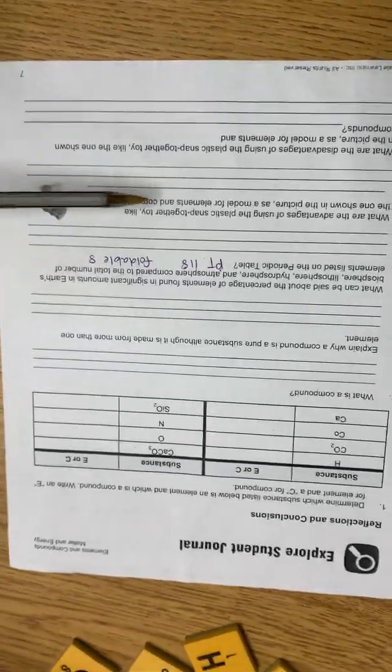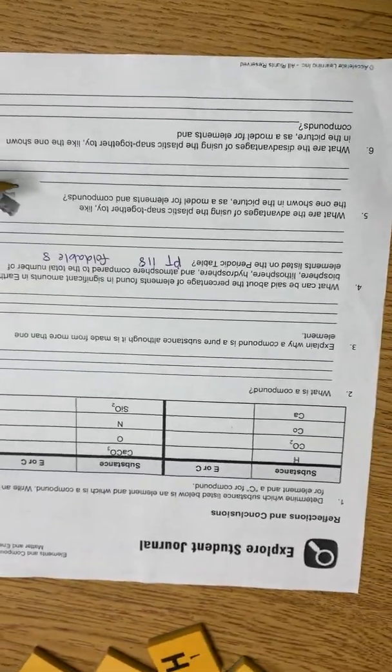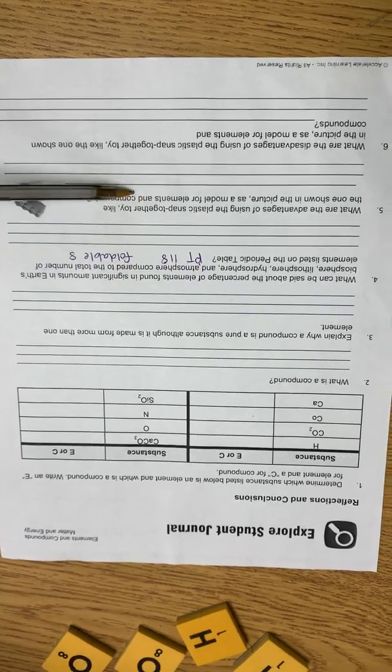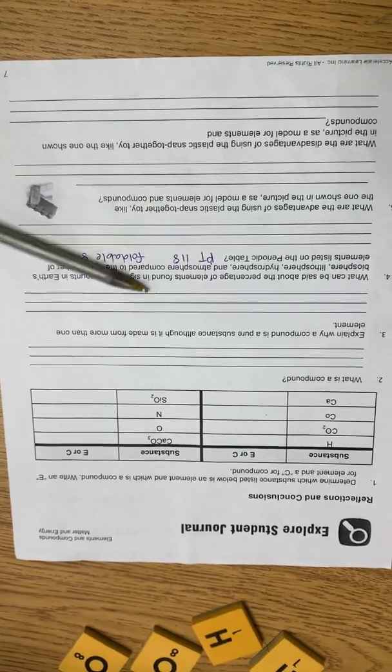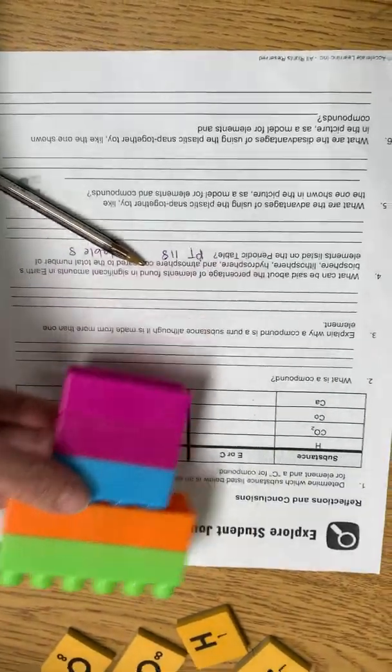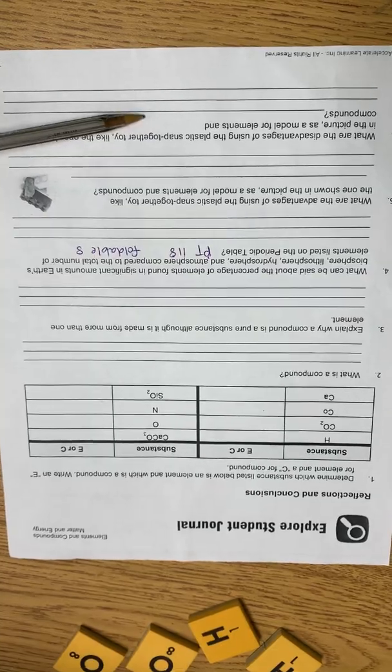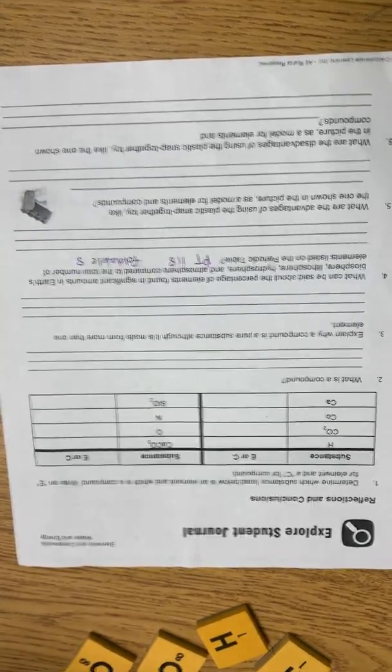All right, and then these last two questions here, it calls the Legos the Snap Together toys. This one just asks you, what's an advantage of using the Snap Together toys? Is it helpful? Is it not? And then here's the disadvantage for using it. So think about those things.